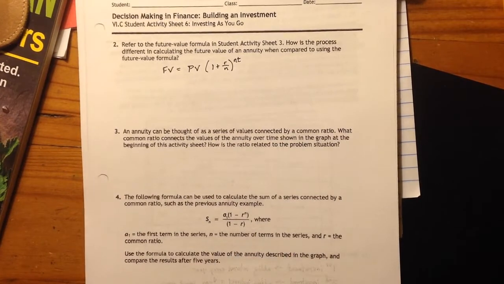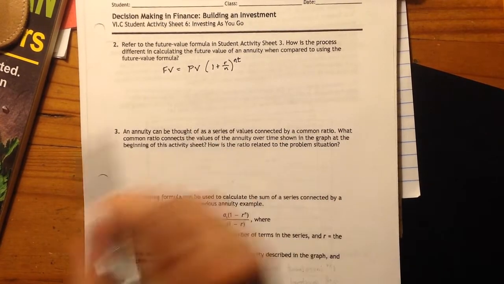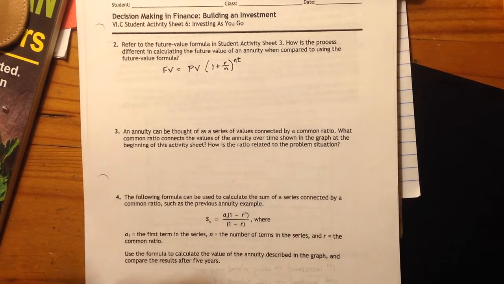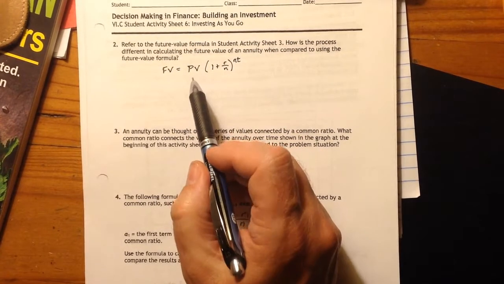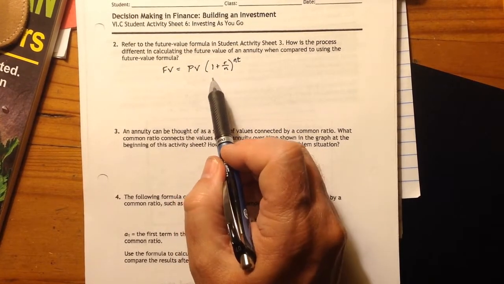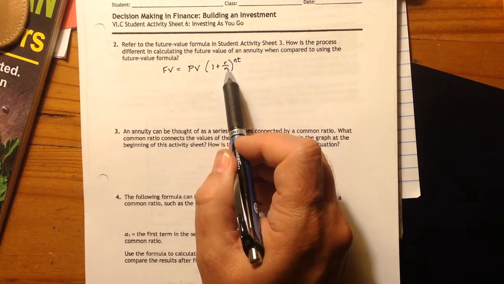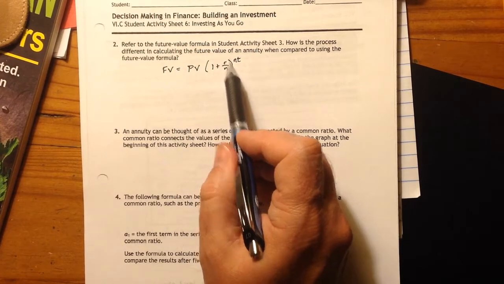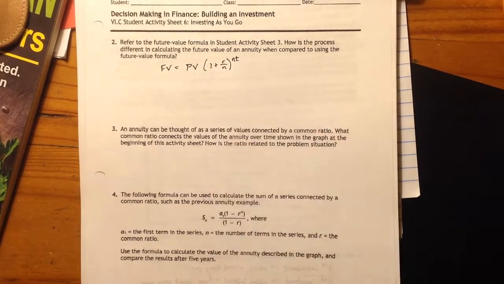Okay? So this works fine. If we wanted to figure out, you know, for the $1,000, this will work great because we can put in 1,000 here times 1 plus 10% over once a year to the 5th power. 1 times 5 would be to the 5th power, and that works great, okay?